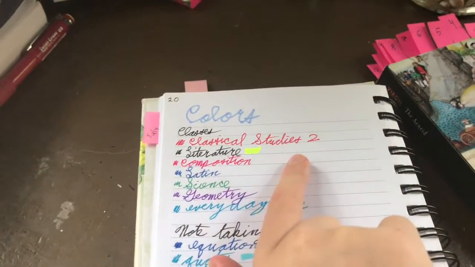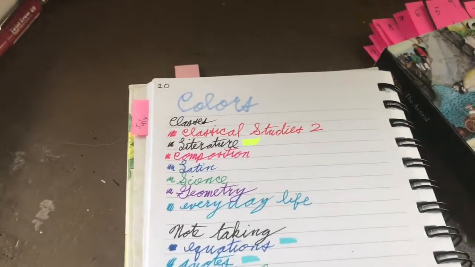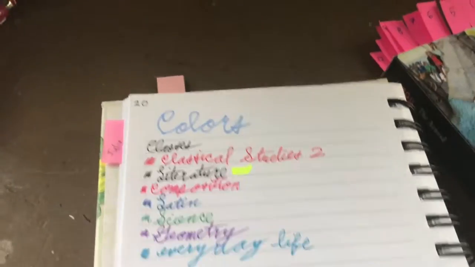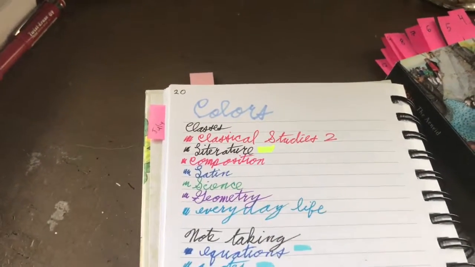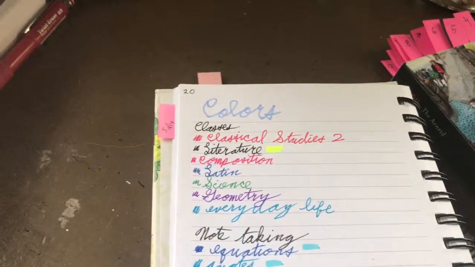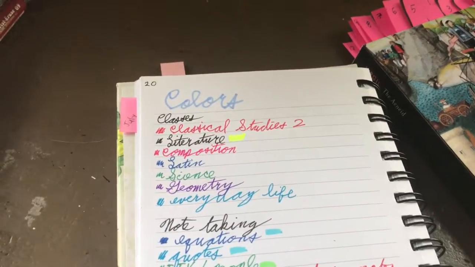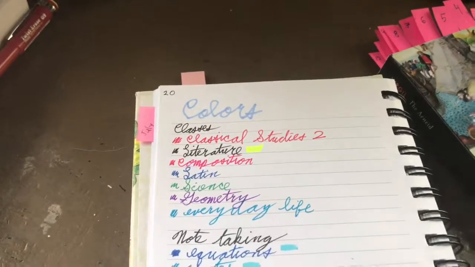But for classical studies in my bullet journal, I'm going to put it as red, so I know, hey, this is classical studies. I have to do this for classical studies. Literature is going to be black. Composition, pink. Latin, blue. Science, green. Geometry, purple. And then everyday life is, if I have to have an appointment, if I have an errand to run, if I have physical therapy. I'm just giving random examples here.